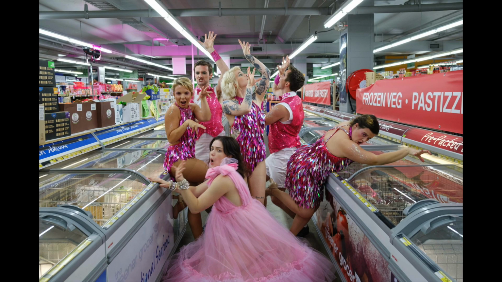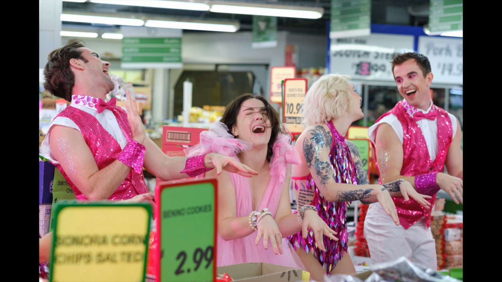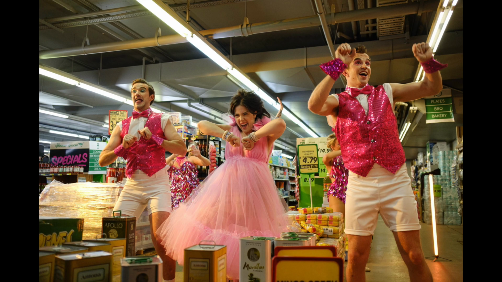Another reason I wanted that grocery store was because it was colorful. There's so many vibrant colors in a grocery store, and the color grading is oversaturated with that one. So I'm in love with it. It worked out so well.